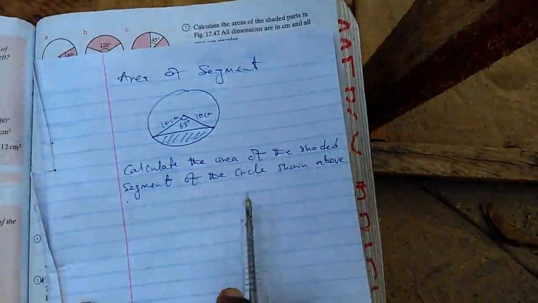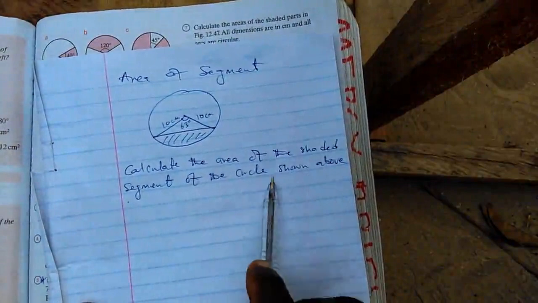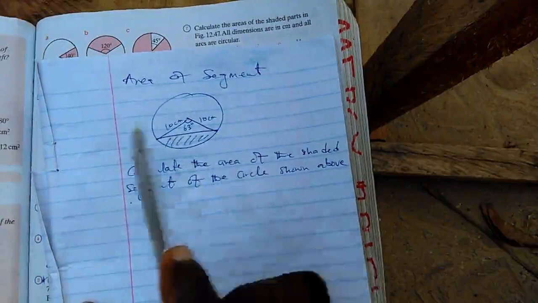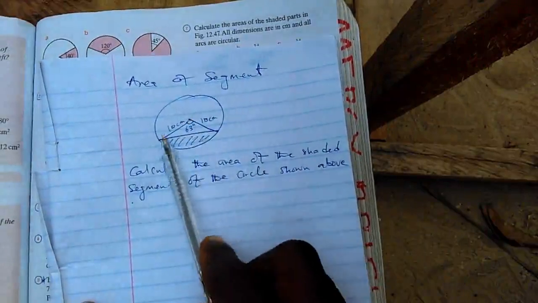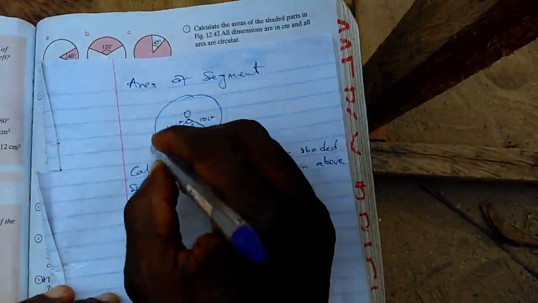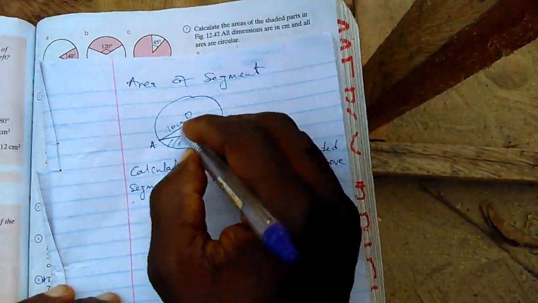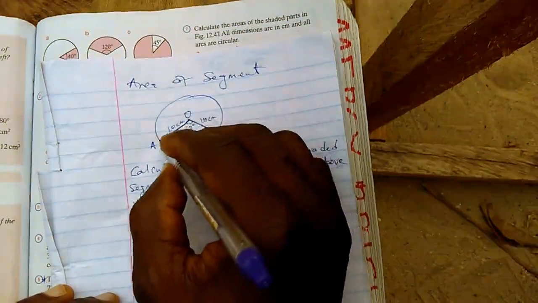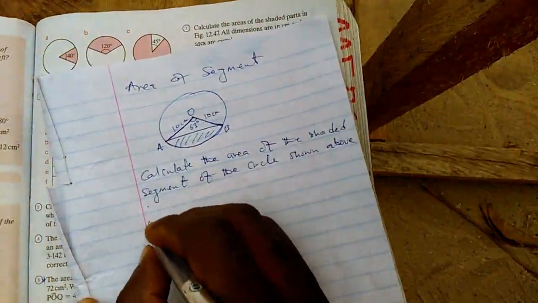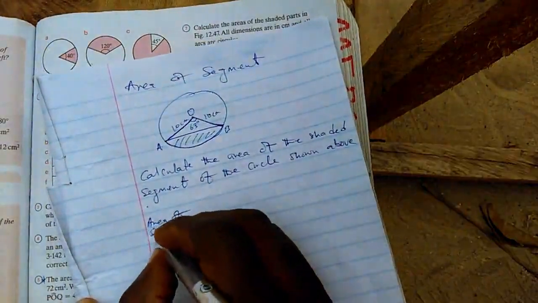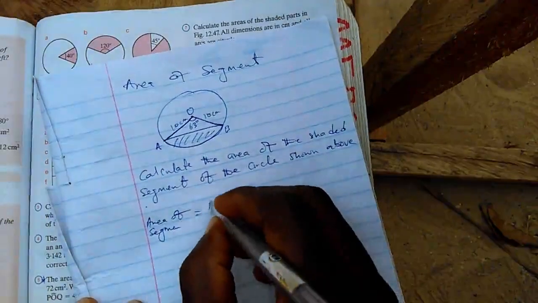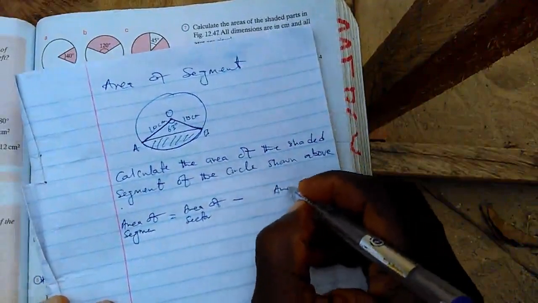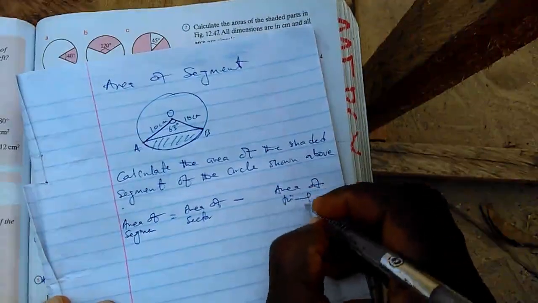This example says calculate the area of the shaded segment of the circle shown above. Look at the area shaded, that's the segment. The whole thing is a circle, and there is a sector OAB. You see, this is a sector. Now, the formula is area of segment equals area of sector minus area of a triangle.